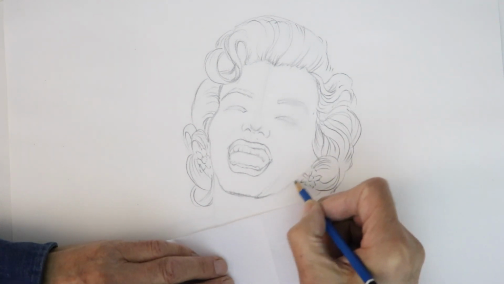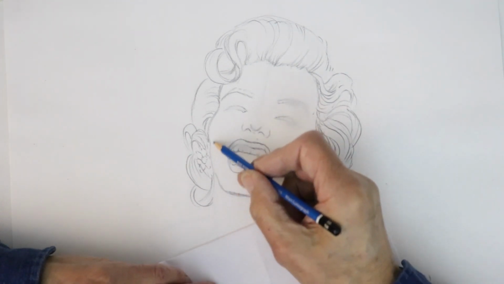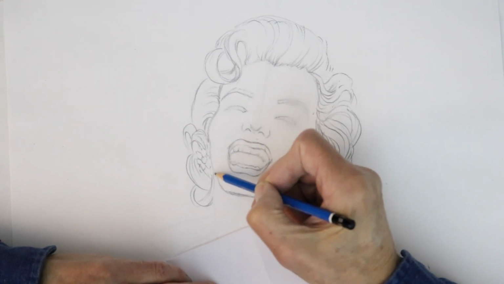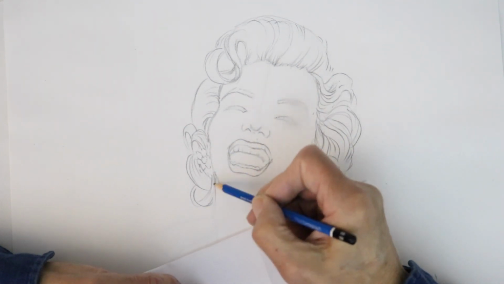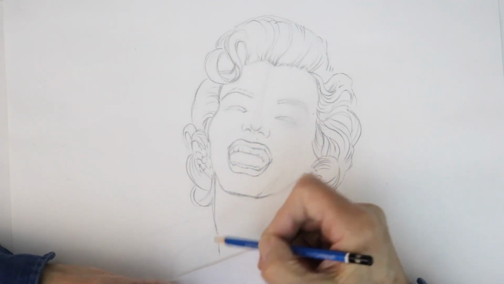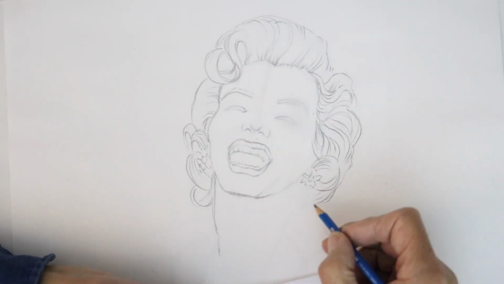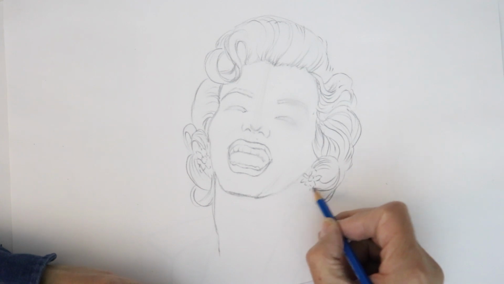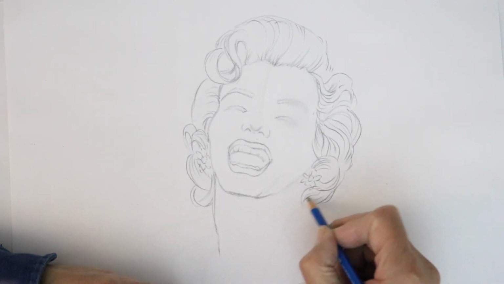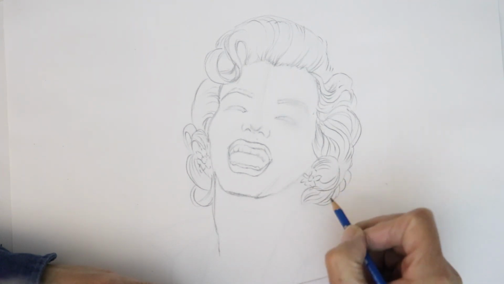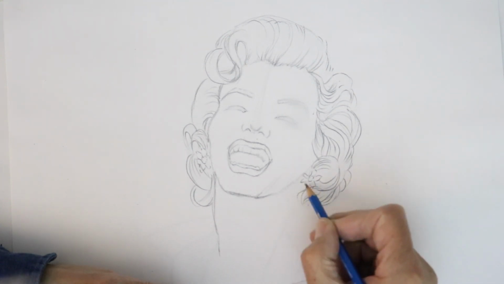There's the rest of the earring in. And her neck curves down. You come in there and the neck appears about here, a slight curve coming out and back in again. And on this side, the hair just kind of lies on her shoulder.